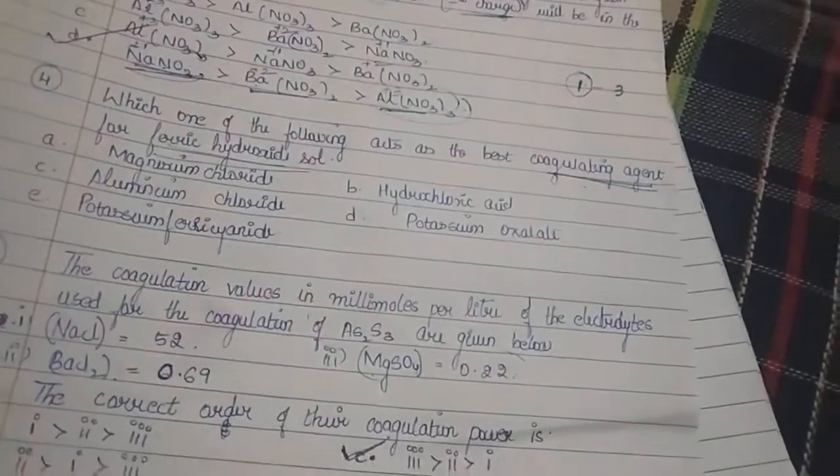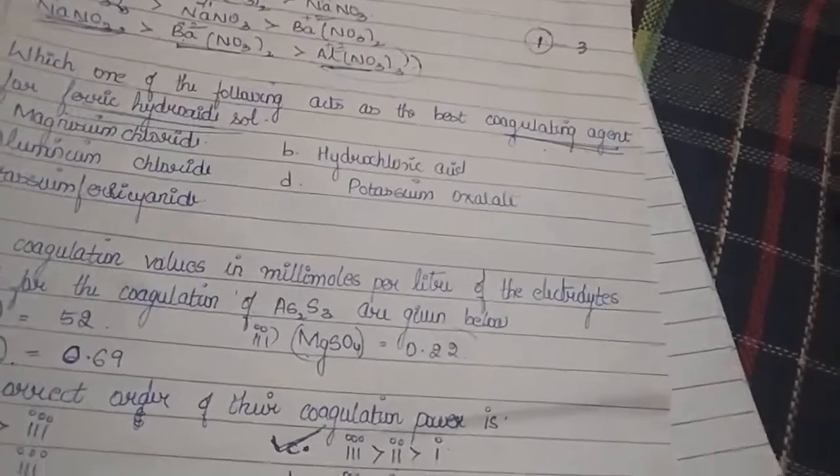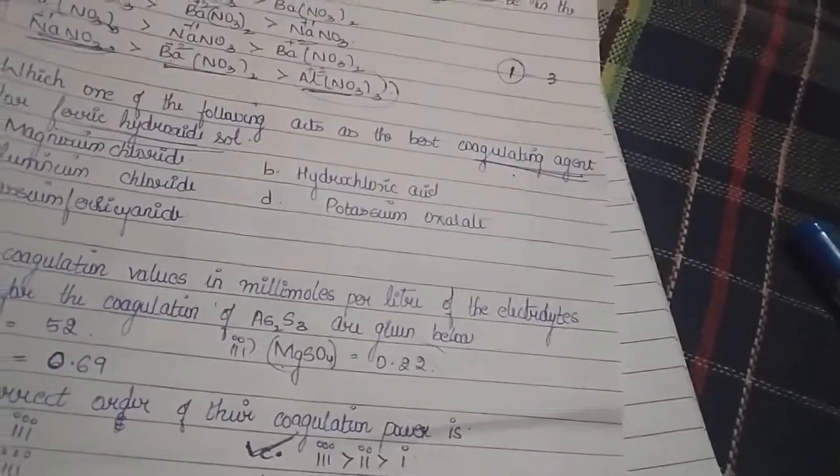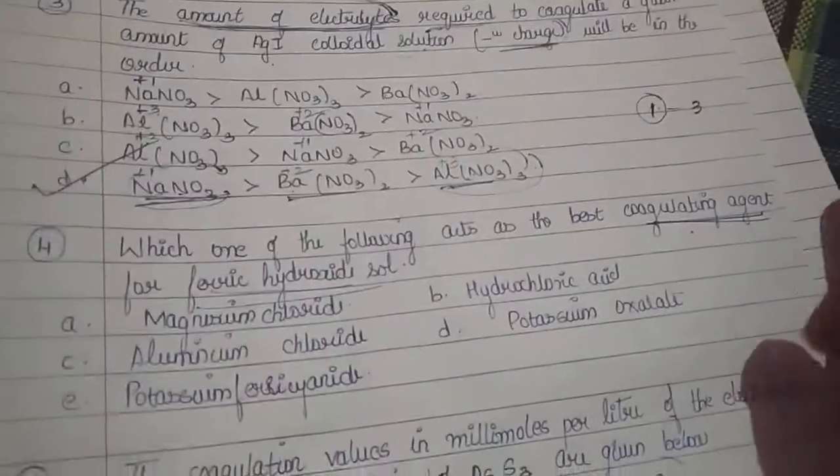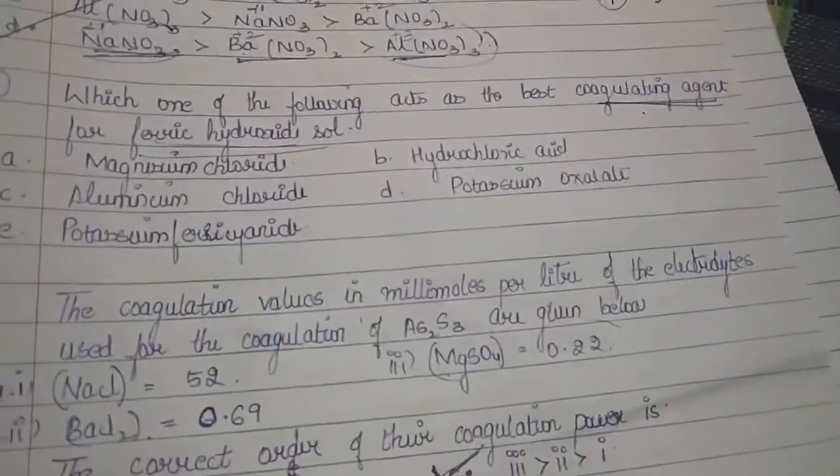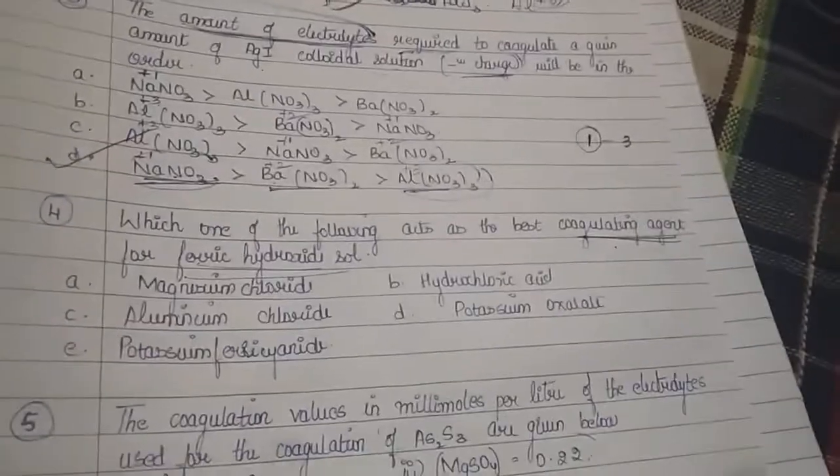So we know what ferric hydroxide is. Which type of a salt? It is a hydrated metal oxide. So it is what we can say a positively charged salt. So what we have to measure now? We have to check out the valence of your negatively charged electrolytes.